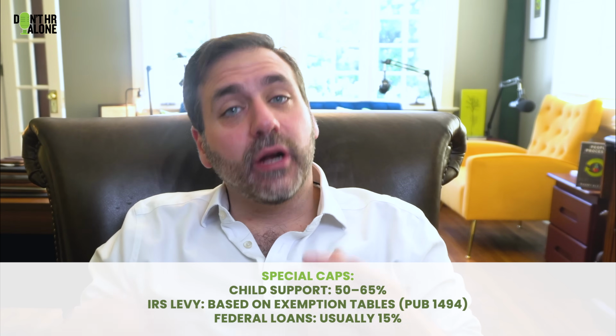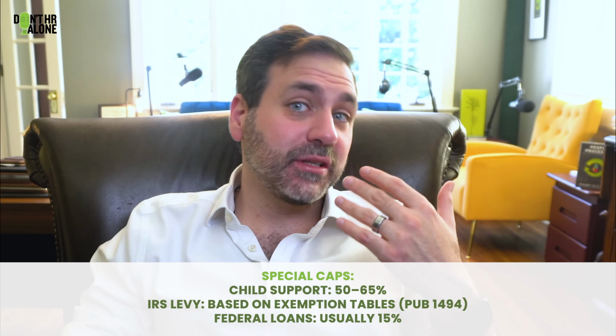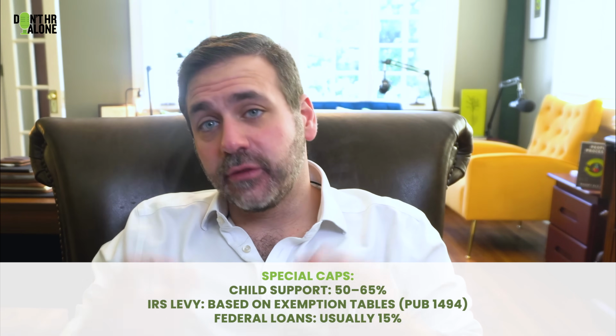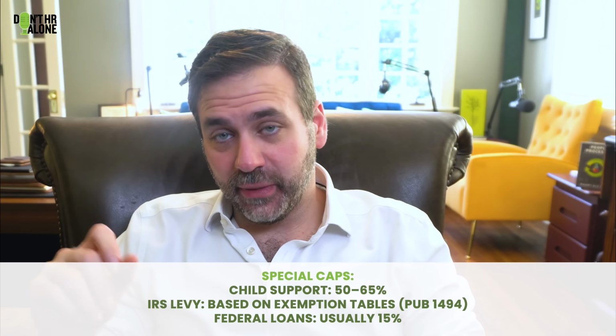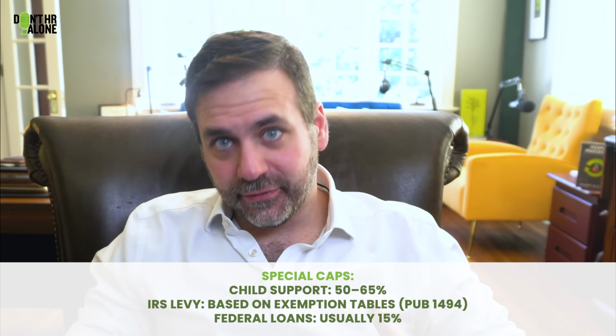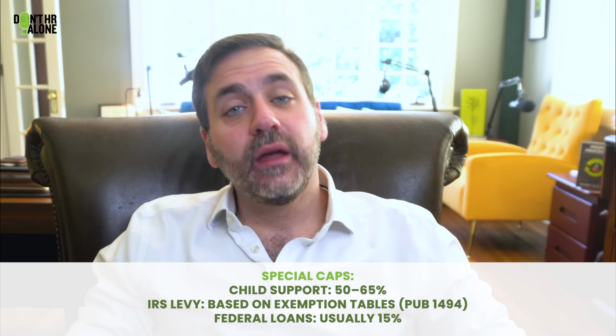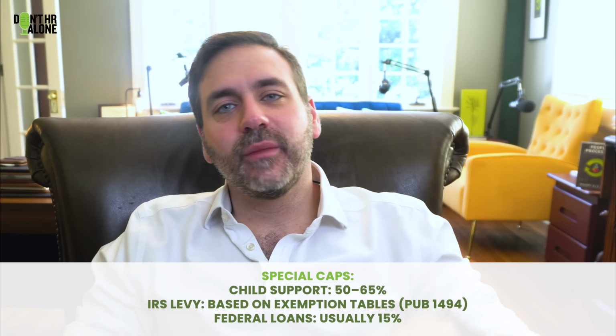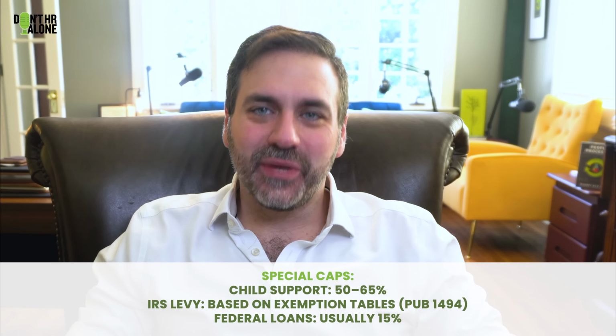Okay. For an IRS levy, that's a tax levy, there's actually an exemption table, Publication 1494, you can look up. So if you get a notice from the IRS that says withhold money for us, they have a publication that says how to calculate that. It's different than child support and others. And then federal loans, those student loans, which have a higher priority than consumer debt, are limited to 15%. So there's just a lot of different pieces to this.